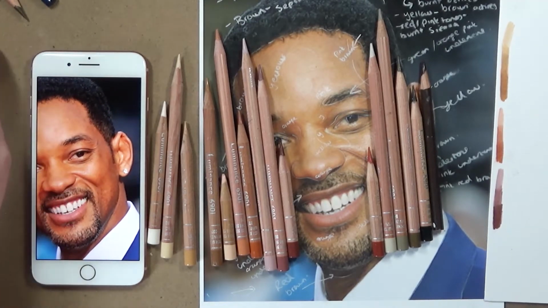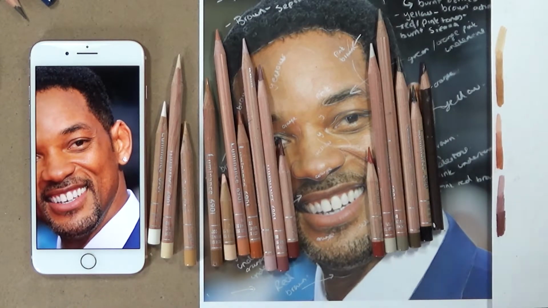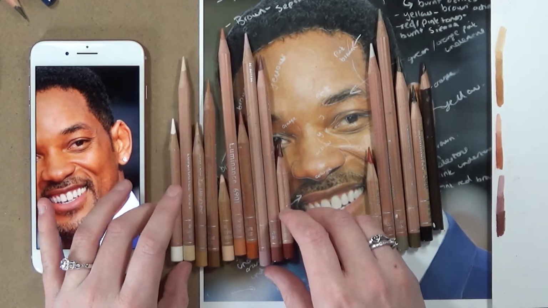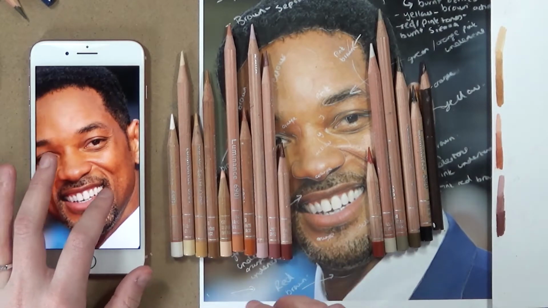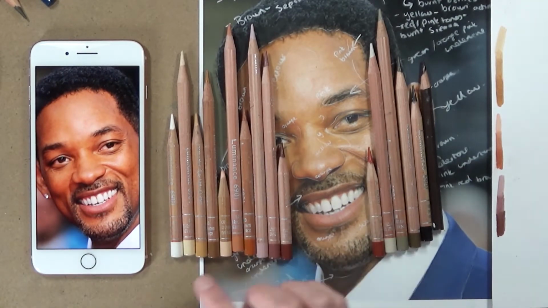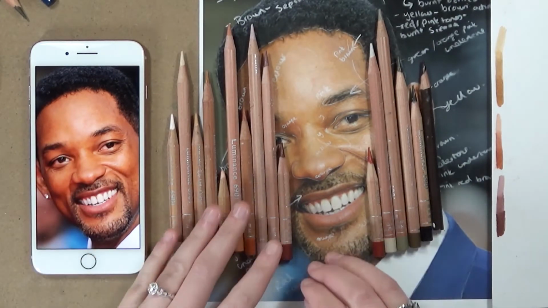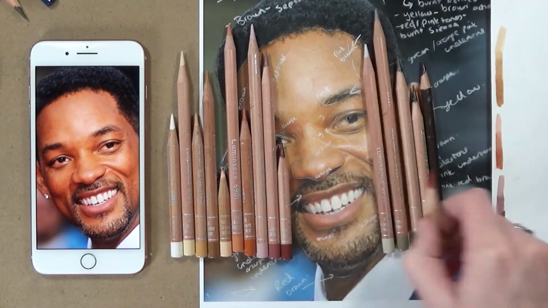But in some skin tones, it might be a lot darker than this, and you might not need to have these lighter tones. So if you're doing someone that has got much darker skin than this, then you might not need to include the lightest of each of these areas. But because we've got highlights in the forehead and stuff, this would come in handy.